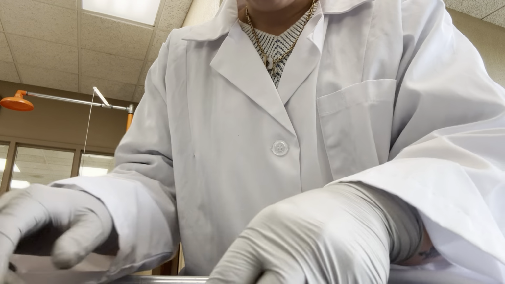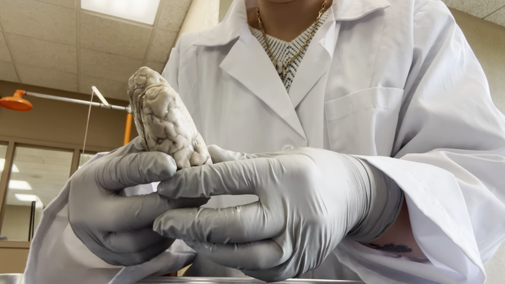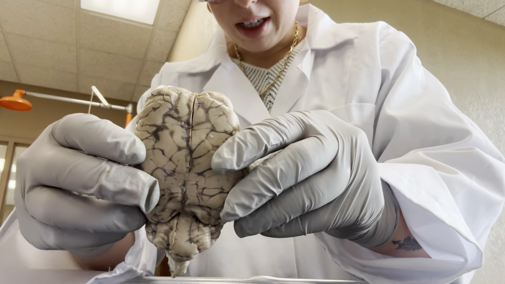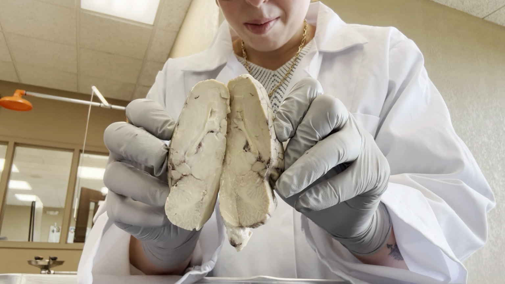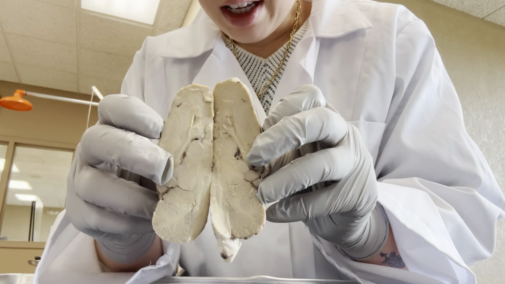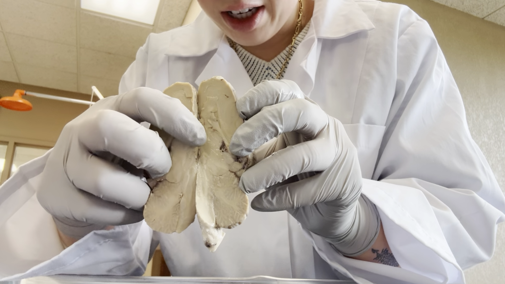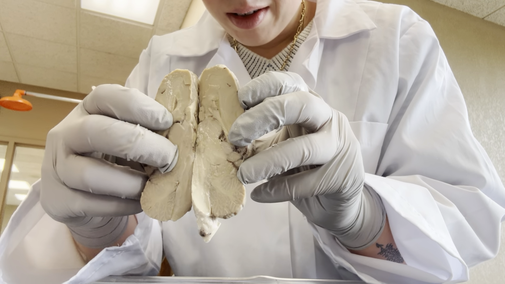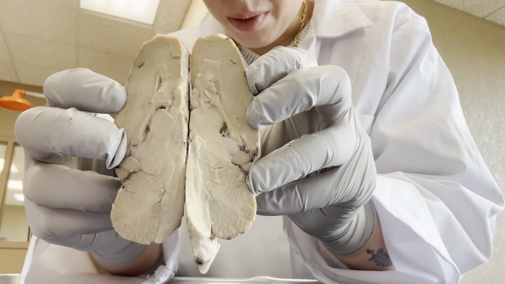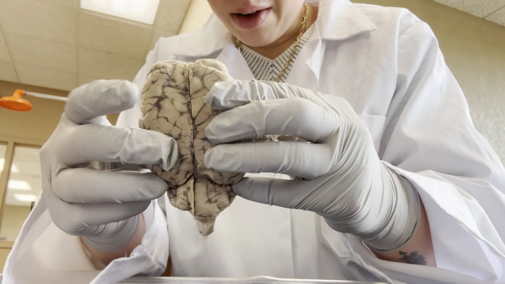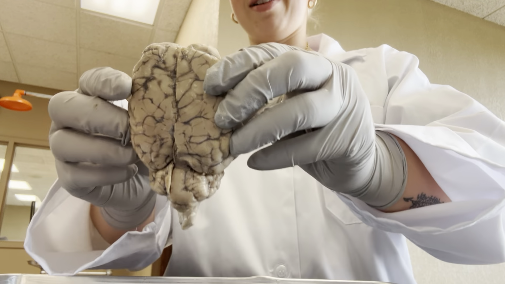And again, when we put it together, this is what it looks like. And then we can open it up and see. And again, when we hold it right here, this right here is that midbrain we looked at underneath. So we can see the inside, and then we close it in that outside again.